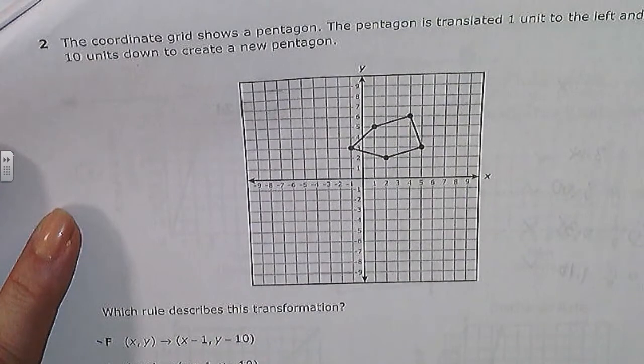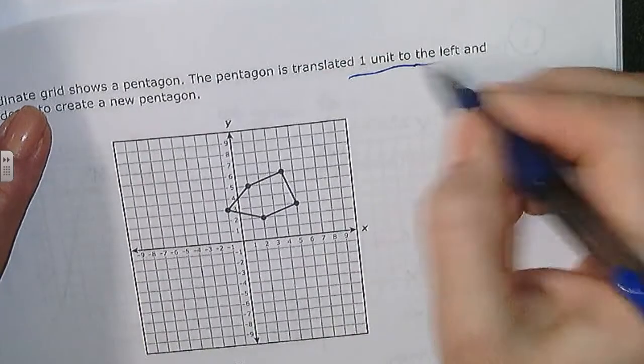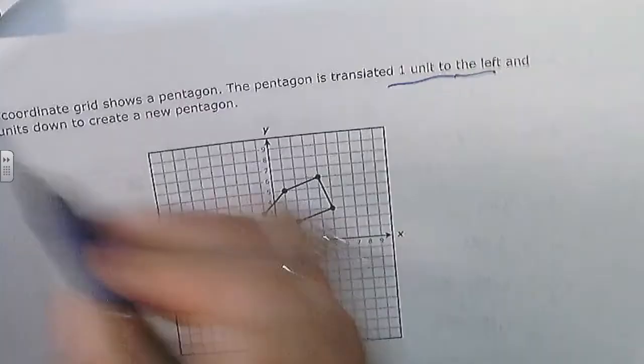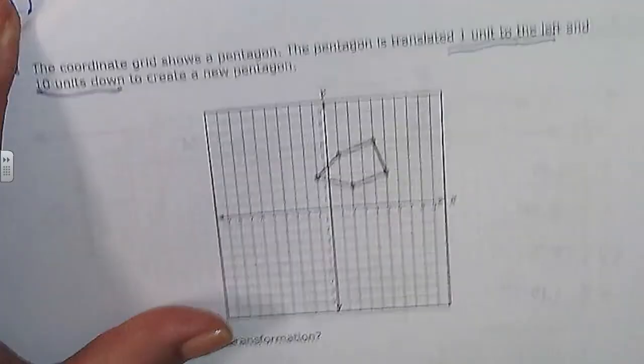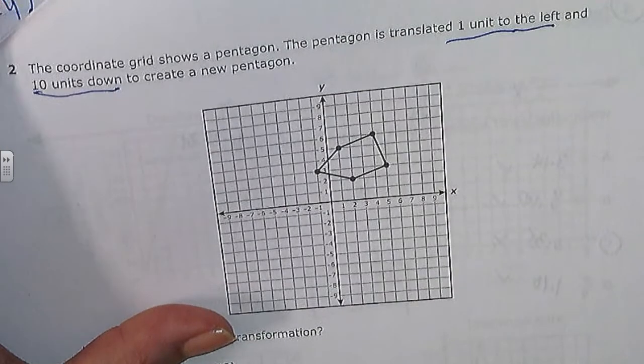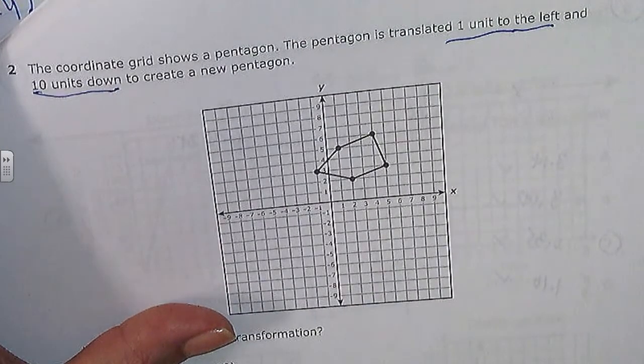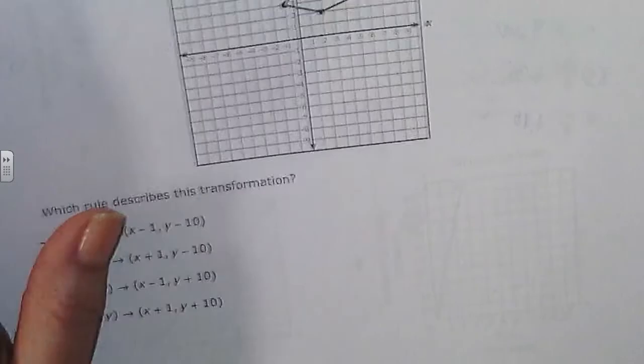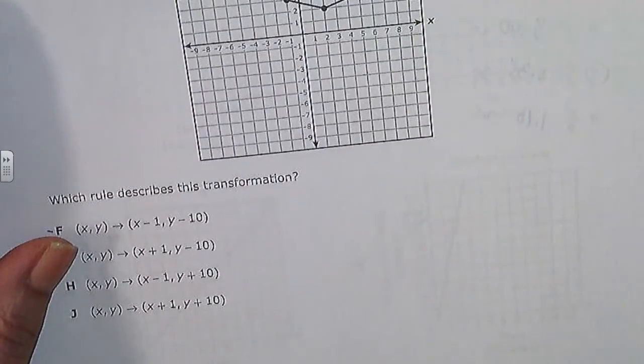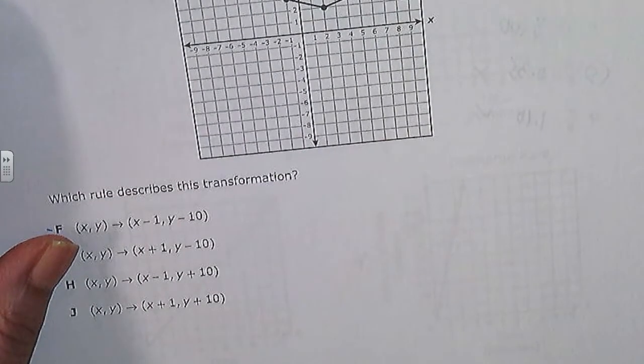I see the coordinate grid shows a pentagon. The pentagon's translated 1 unit to the left, and I'm going to underline that because that's probably important, to the left, and then 10 units down. Now, what do y'all know about translation, reflection, rotation, dilation? Yep, those are the words I'm looking for. And all those words mean transformation. And so if you're thinking transformation means just one, it doesn't. It means all of them.